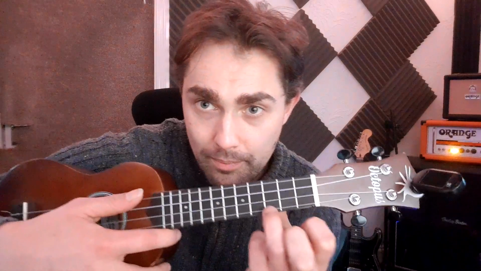So if we look at the way we play it, then that's a G note, so there's the 5th. There's a C note, that's the 1st. There's an E note, that's the 3rd, and then there's a C note. So we can call that the 8th, but for practical intents and purposes, we'll just call it the 1st again.